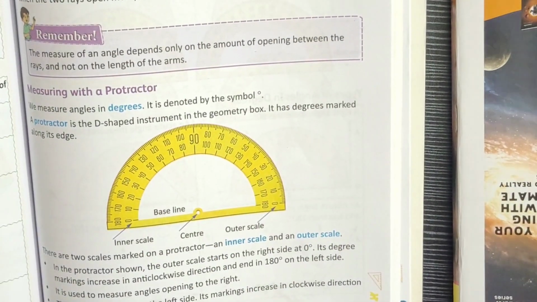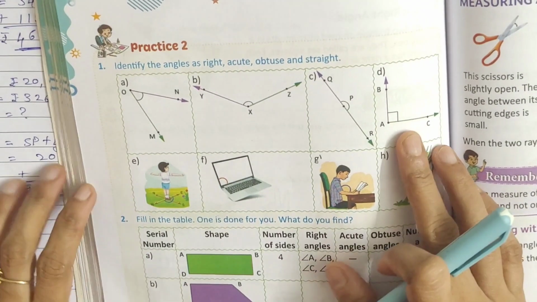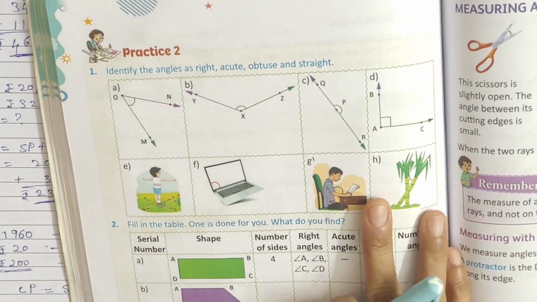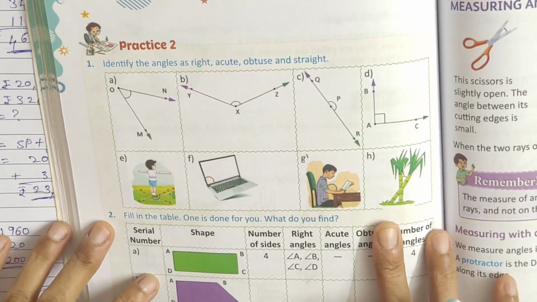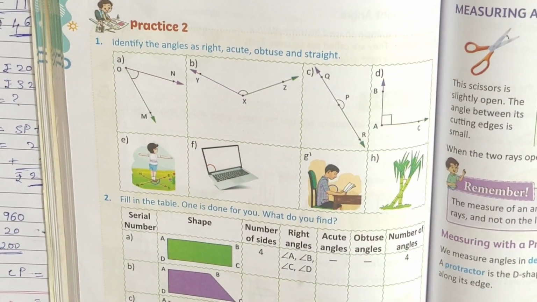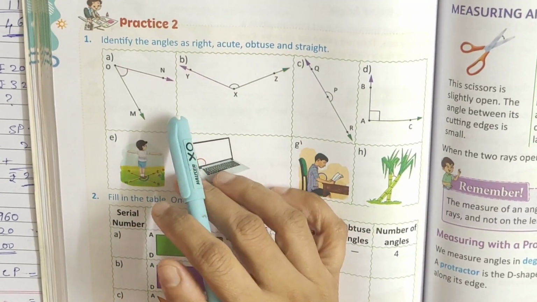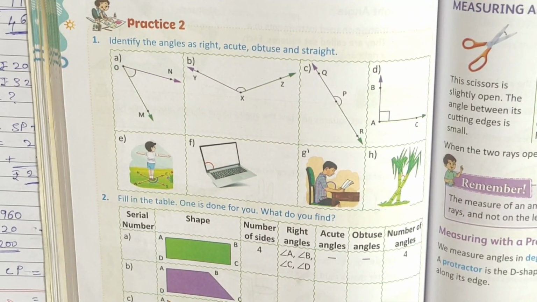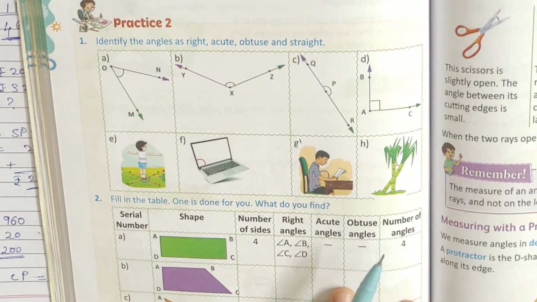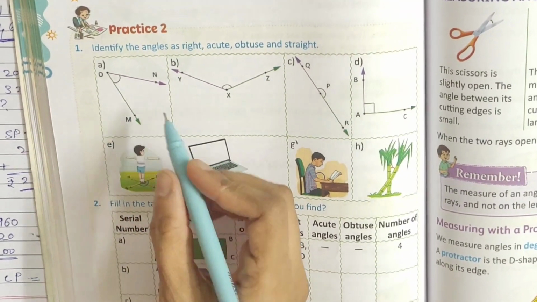Understood? Next, we will move on to practice 2. Identify the angles as right, acute, obtuse and straight. So first one, A. What is that? This is an acute angle.